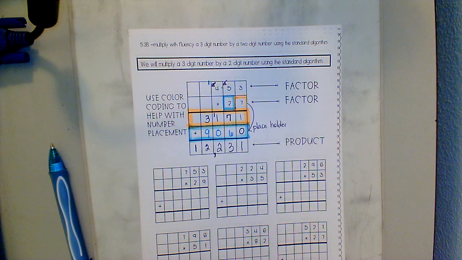Does this look like a more visual appealing way to understand how to do your multiplication? Okay.